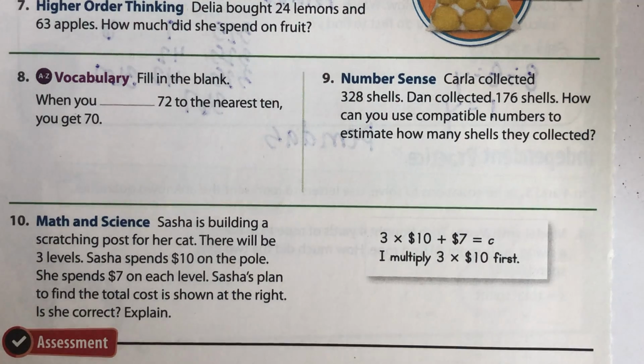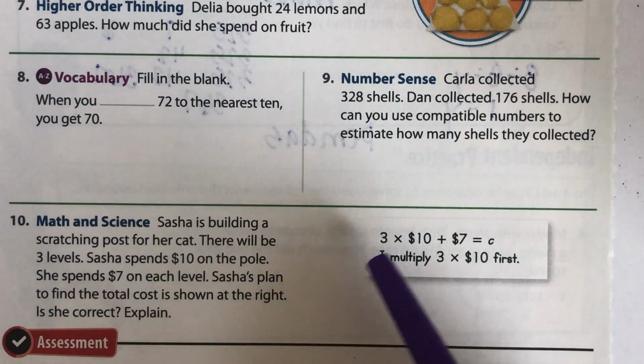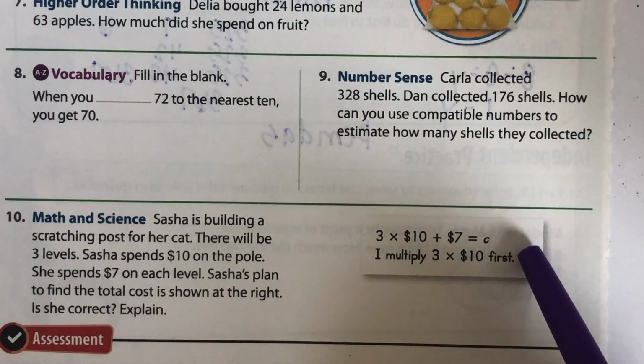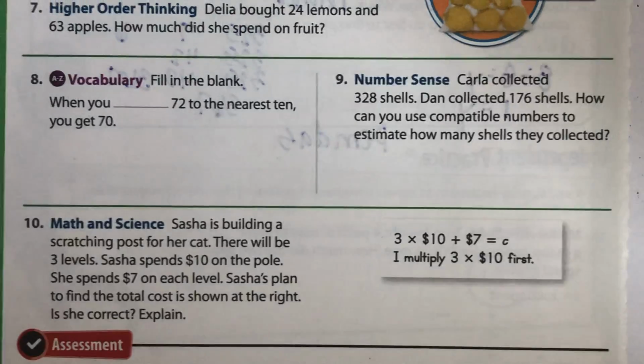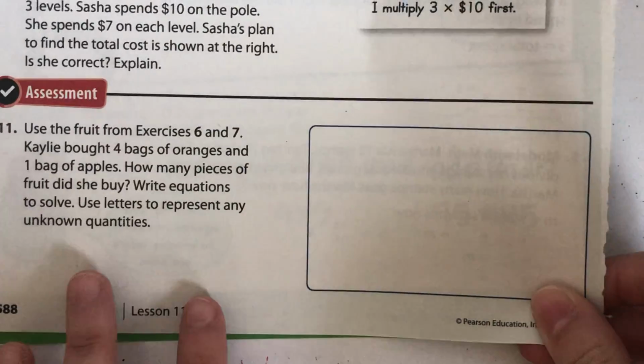Sasha is building a scratching post for her cat. There will be 3 levels. Sasha spends $10 on the pole. She spends $7 on each level. Sasha's plan to find the total cost is shown at the right. Is she correct, and explain why? 3 times 10 plus 7 equals C. I multiply 3 times 10 first. Explain if she is correct and why.